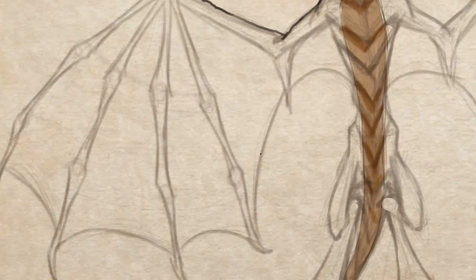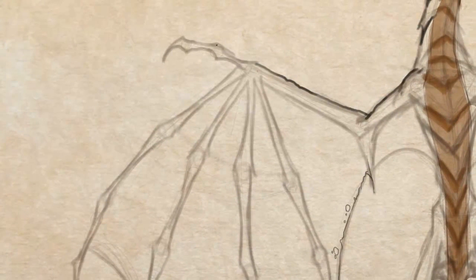For things like the wings, you could break up the edge of this a bit. It's almost like at parts you can add, you know, holes so it looks really worn. You know, add the claw.